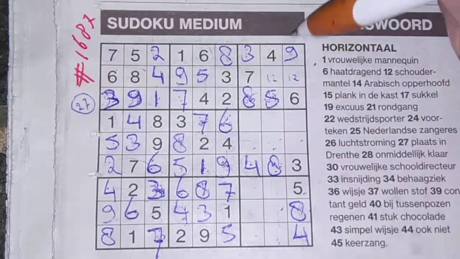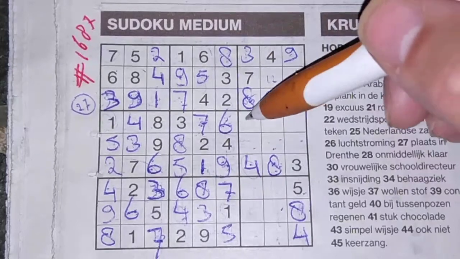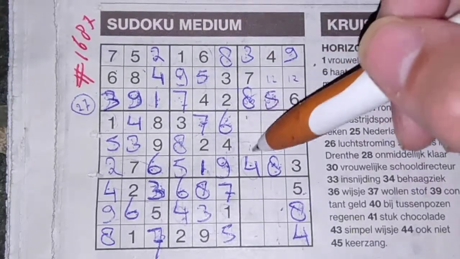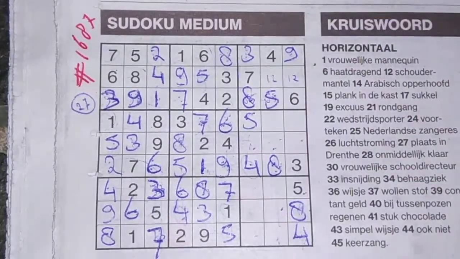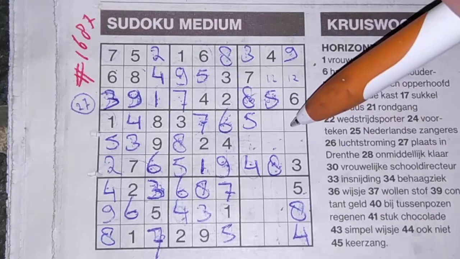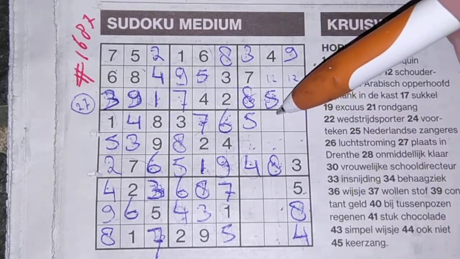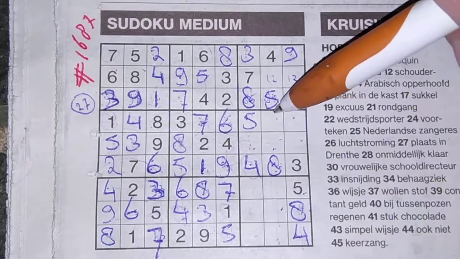5 in the last column, 5 in the column next. So in that column, the only two places for the 5 should be here or there. We see here 5, no 5 there, 5 should be there. Two numbers left. Can I fill this? Let me see. Yes. Two numbers left.